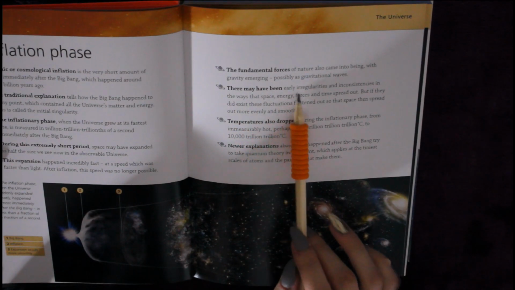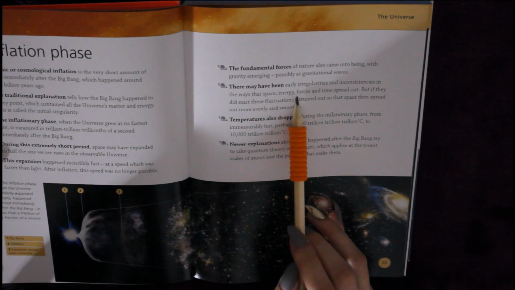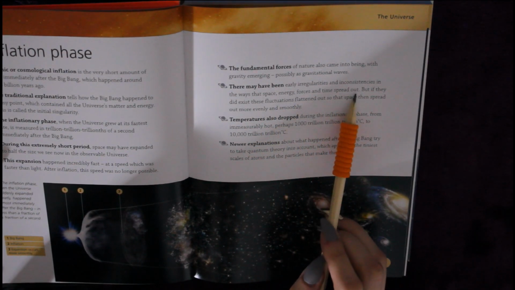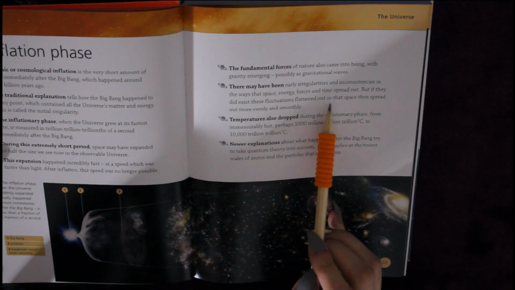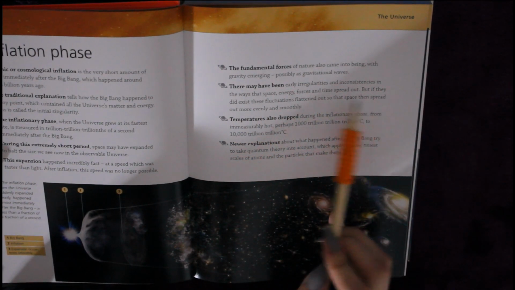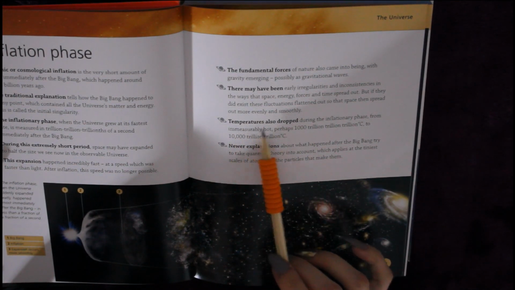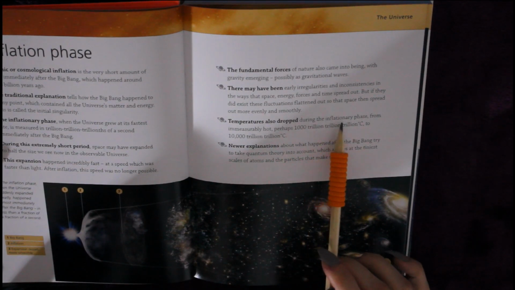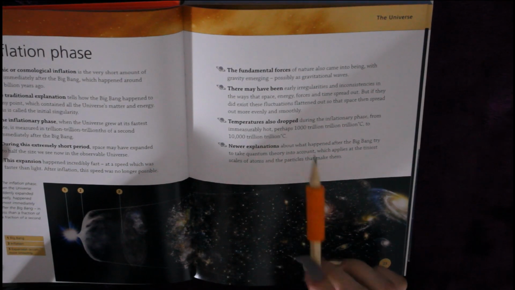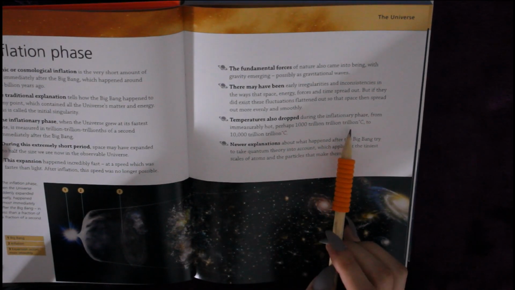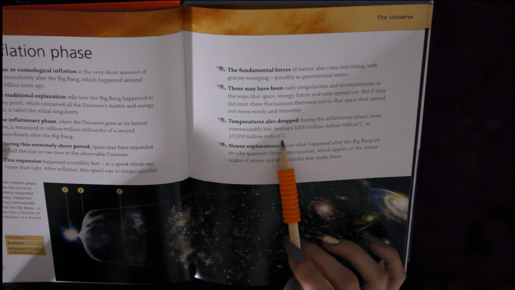There may have been early irregularities and inconsistencies in the ways that space, energy, forces, and time spread out, but if they did exist, these fluctuations flattened out so that space then spread out more evenly and smoothly. Temperatures also dropped during the inflationary phase from immensely hot, perhaps 1,000 trillion degrees to 10,000 trillion degrees.